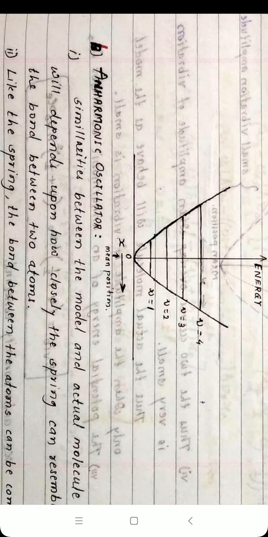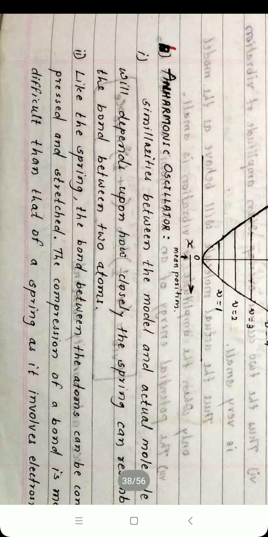Therefore, the graph shows parabolic nature, and the above equation of PE of the model is also the equation for a parabola. Then consider the unharmonic oscillator.